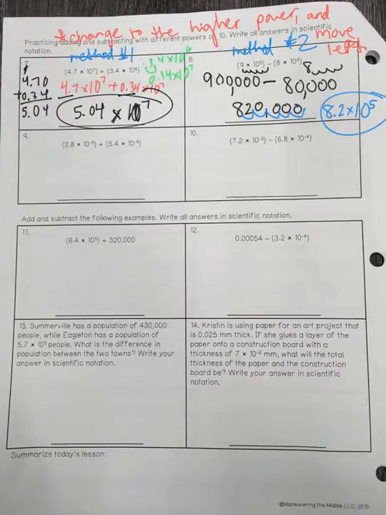So you can do the adding and subtracting either way, whatever makes most sense for you.